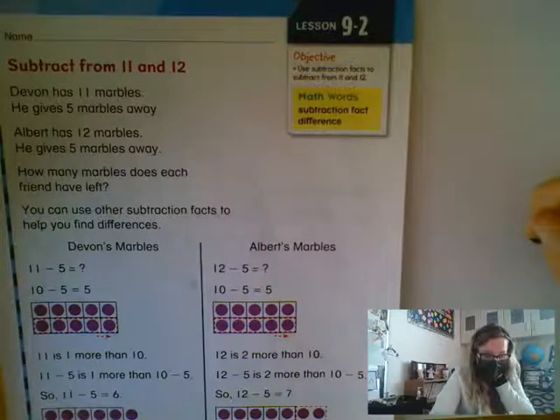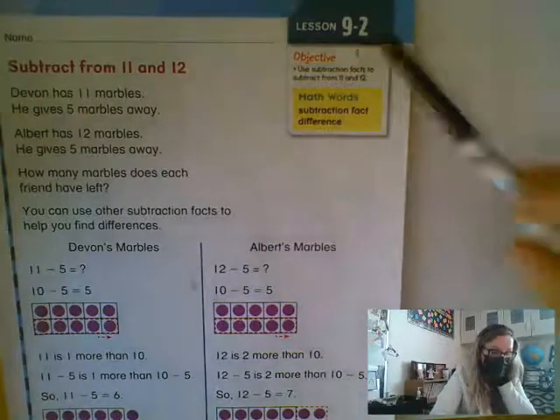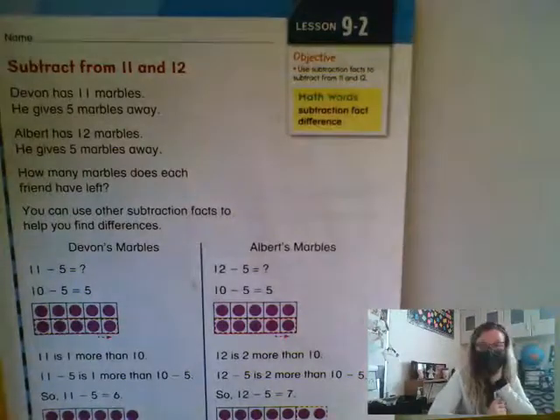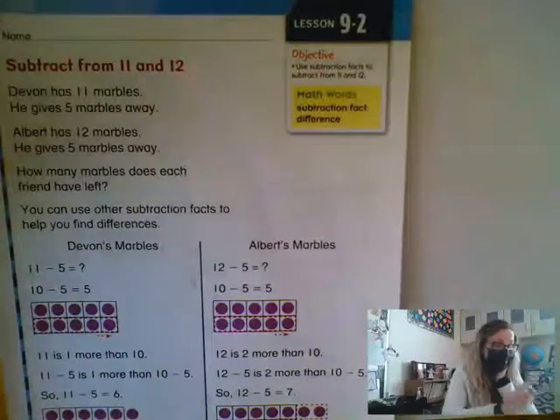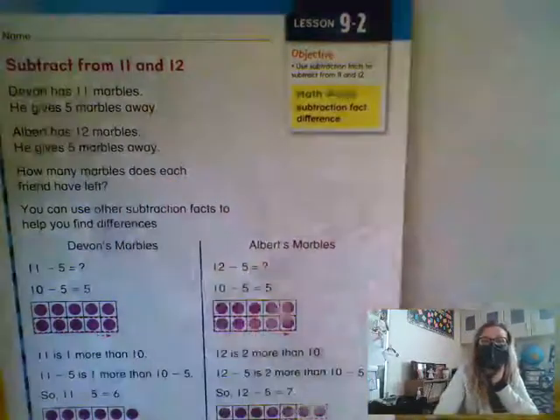Okay? So we are in the math books. It's lesson 9-2, which is on page 335. And we are subtracting from 11 and 12.